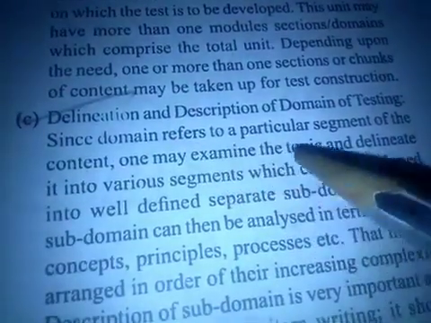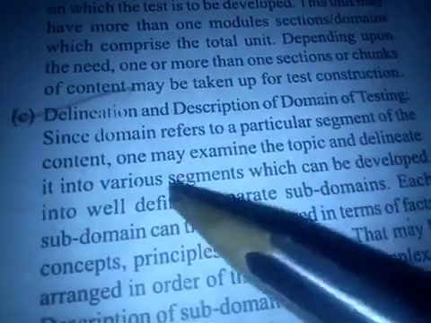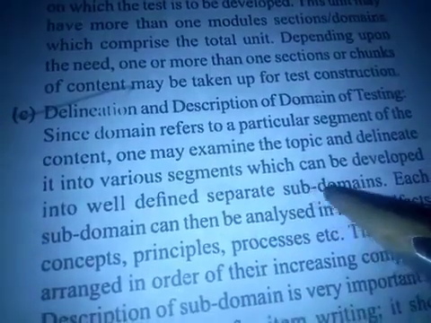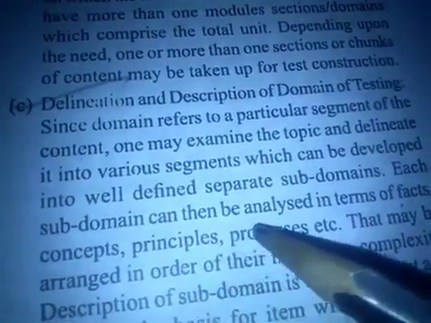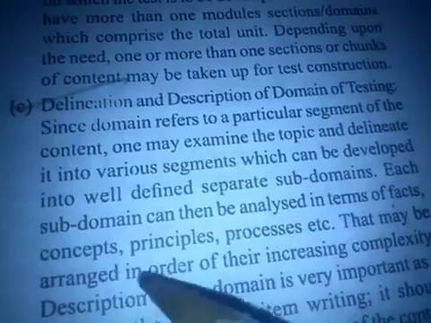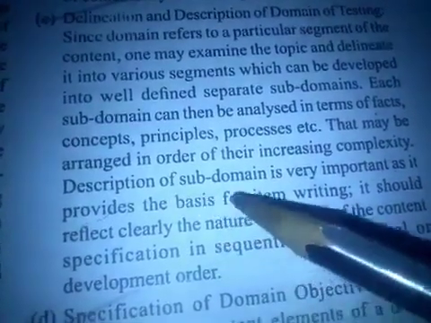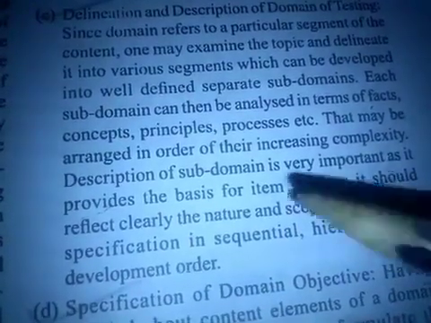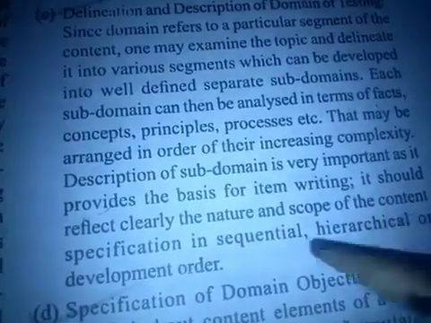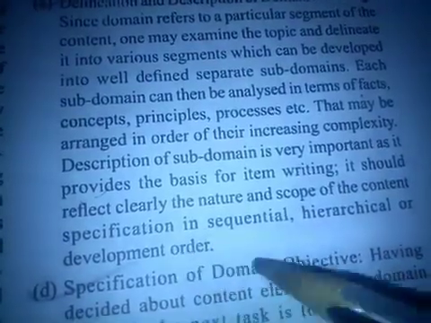Since domain refers to a particular segment of the content, one may examine the topic and delineate it into various segments, which can be developed into well-defined separate subdomains. Each subdomain can then be analyzed in terms of facts, concepts, principles, processes, etc. This may be arranged in order of their increasing complexity. Description of subdomain is very important as it provides the basis for item writing. It should reflect clearly the nature and scope of the content, a specification in sequential, hierarchical, or developmental order.